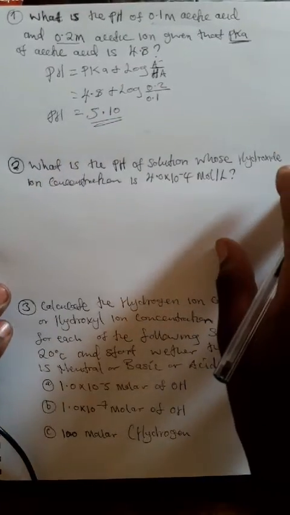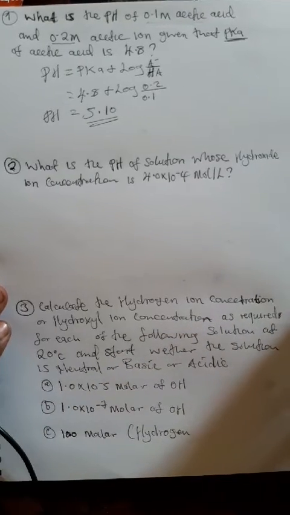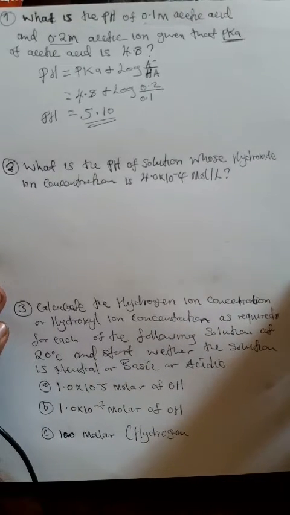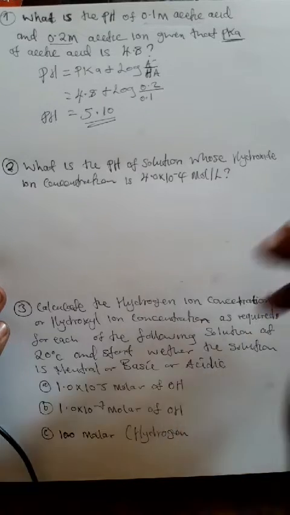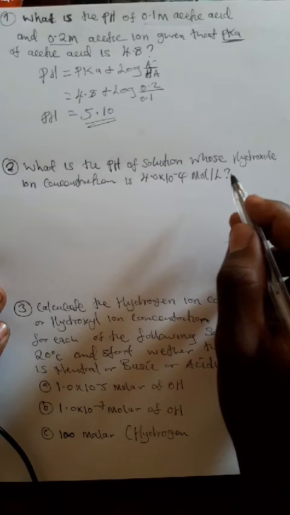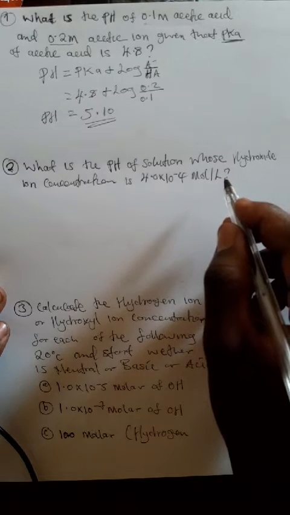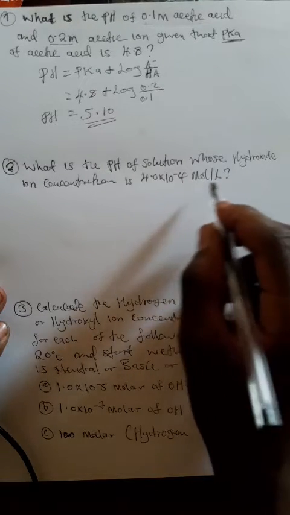So now let's calculate the next question. It is saying, what is the pH of a solution whose hydrogen ion concentration is 4.0 times 10 to the power negative 4 moles per liter?